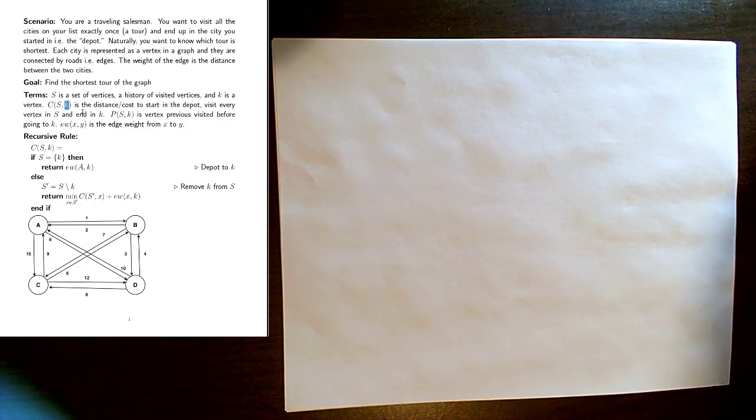P is going to be this sort of breadcrumb trail. So given we're in vertex K having visited S, this is going to be essentially a map or a table entry storing where we came from previously. So we'll have a few options as we go along. When we're building up C, we don't have to remember all possible routes again. We'll just remember the cheapest one and record it here. That way we can rewind one step at a time. That'll hopefully make more sense by the end.